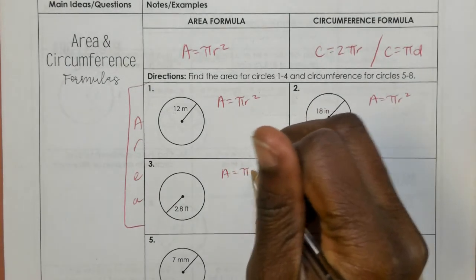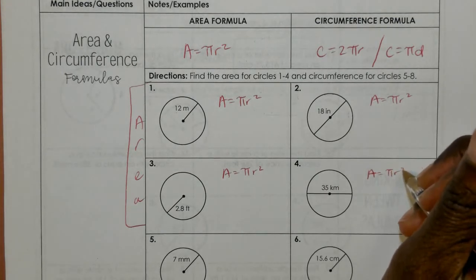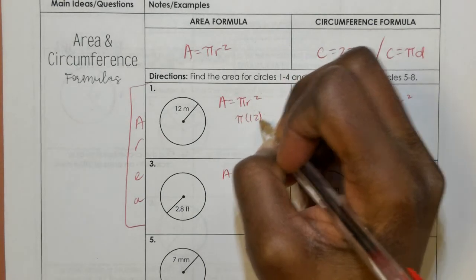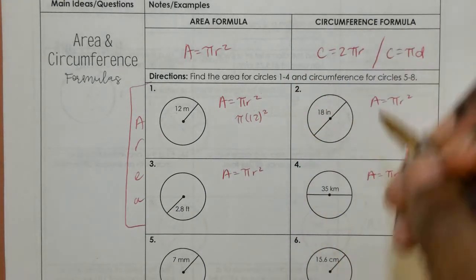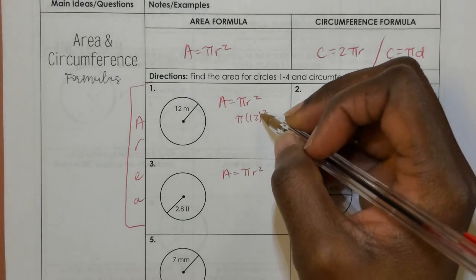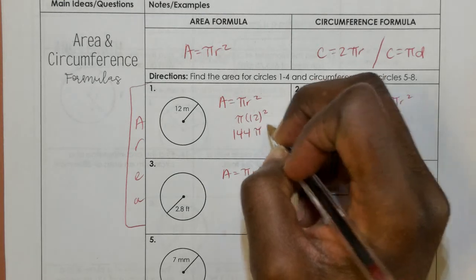Okay, in order to use the formula, we need to know the radius. This one is given, so we're just going to plug in the 12. Order of operations says that we have to square 12 first, so you do exponents before multiplication, so we get 144 if we square this, and then pi.